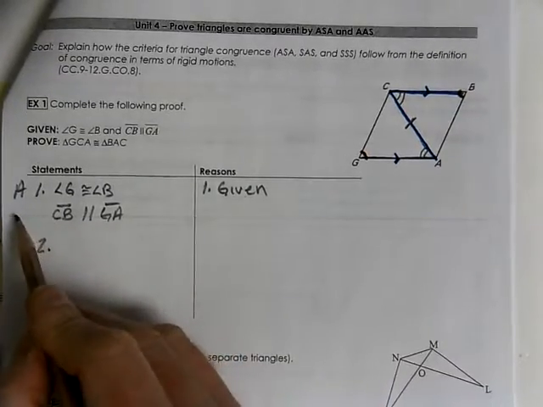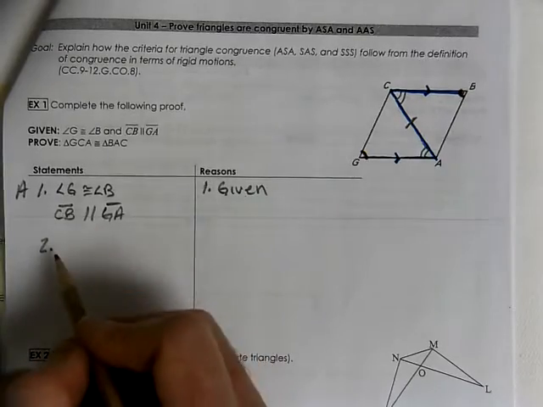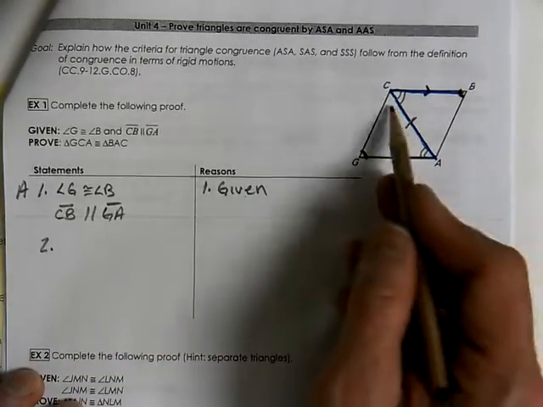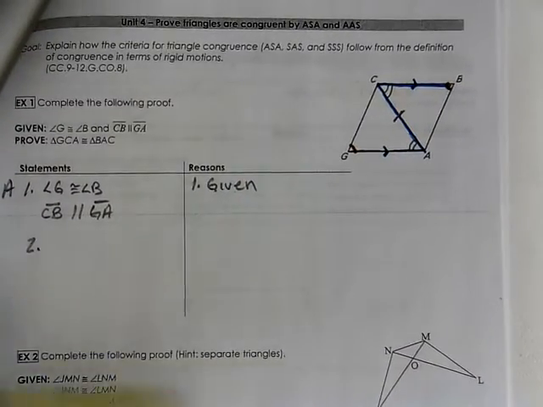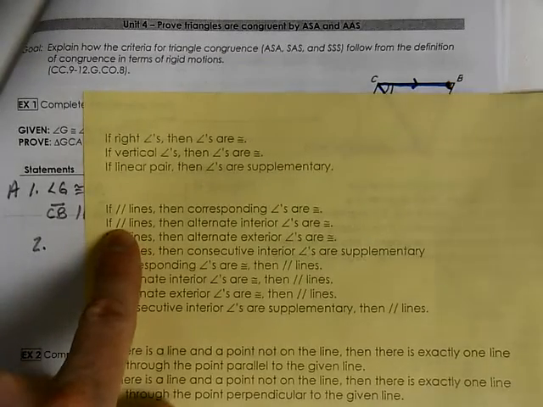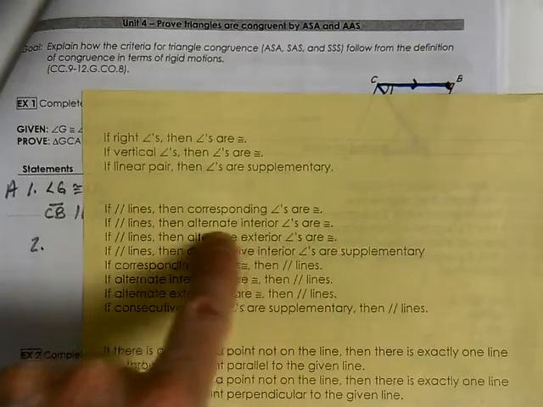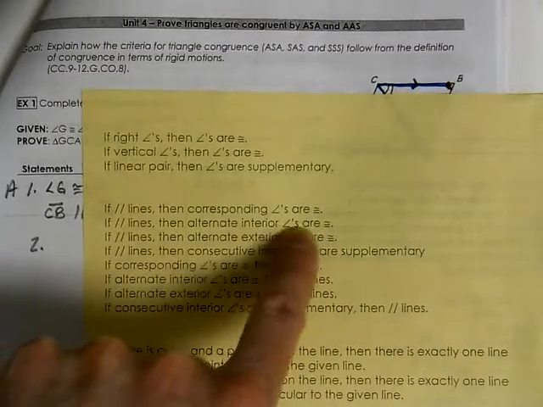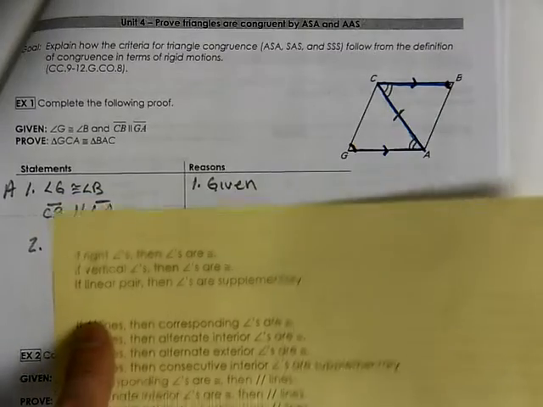But that doesn't give us an angle or a side just being parallel. We have to talk about what is happening. And if we look at our little shortcuts, if parallel lines, then alternate interior angles are congruent. Yes, we know we have parallel lines. The given information told us so.